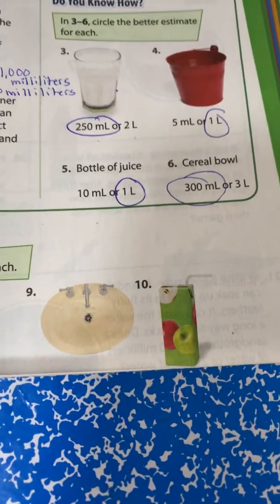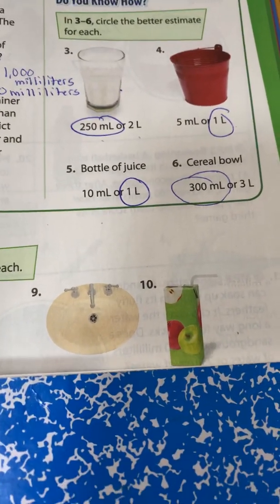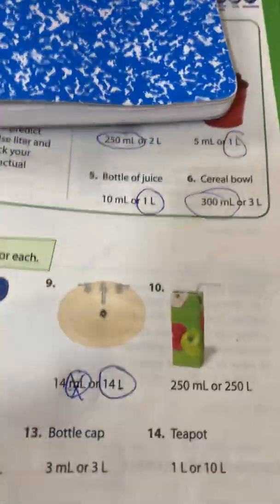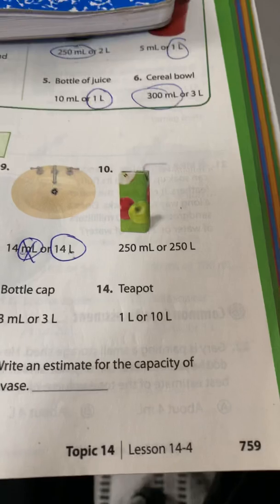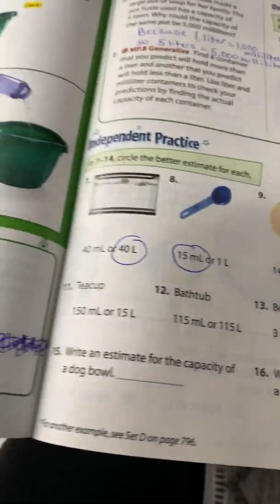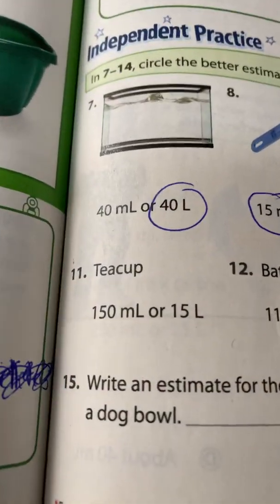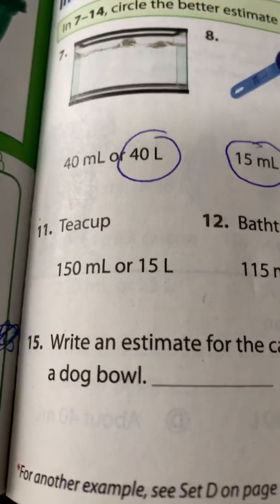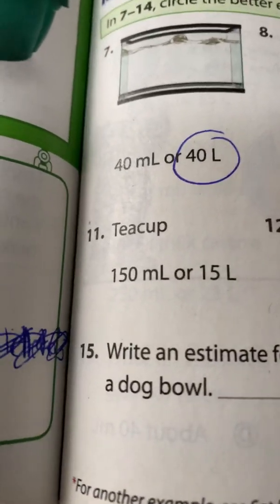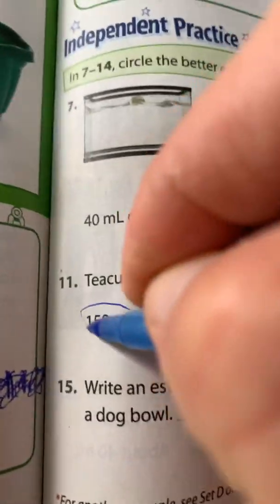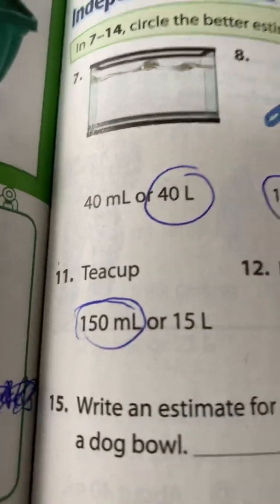Number 10, bottle of apple juice or apple juice box. Let's say for that one, 250 liters would be huge. That's probably all the juice boxes in the world. This one would be 250 milliliters. Very good. A teacup, 15 liters or 150 milliliters. Well, I just showed you a coffee cup earlier, and I said it was not a liter, so we definitely aren't picking 15 liters. So 150 milliliters.